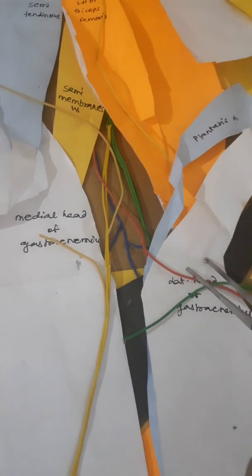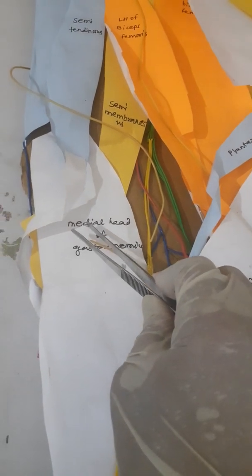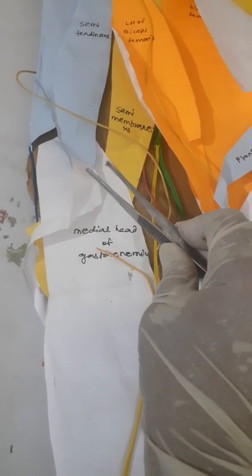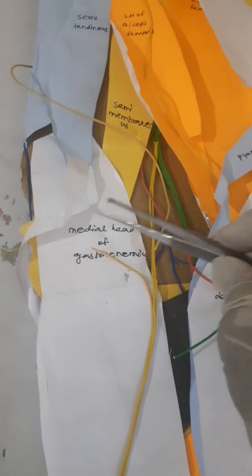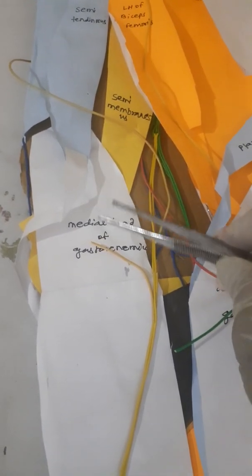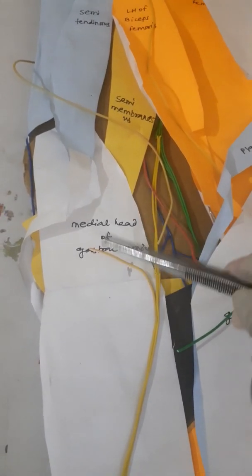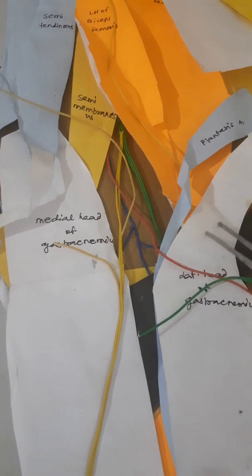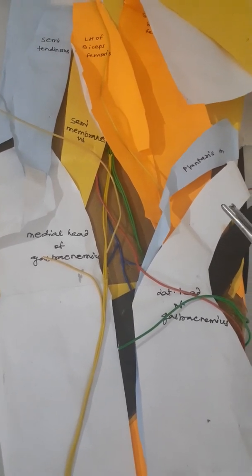Lateral head of gastrocnemius arises from the lateral aspect of the lateral condyle of femur, and medial head of gastrocnemius arises from the lower posterior surface, also known as the popliteal surface of the femur.